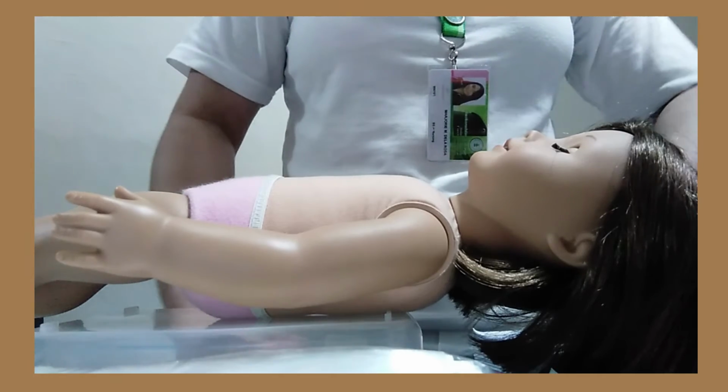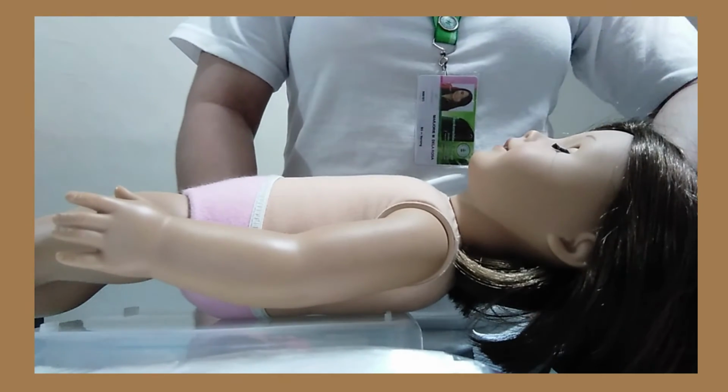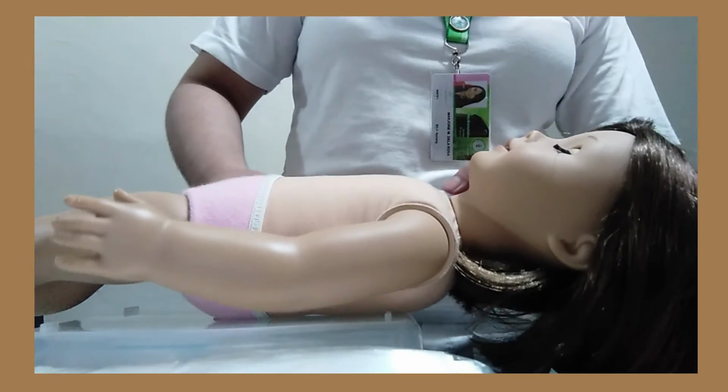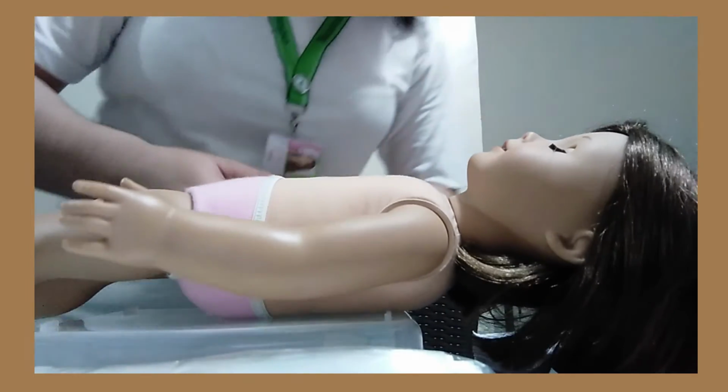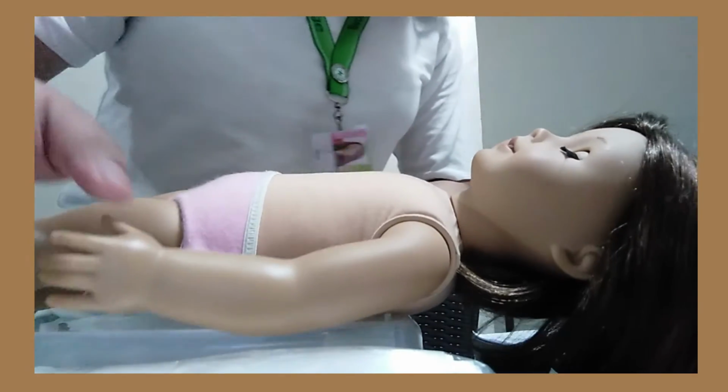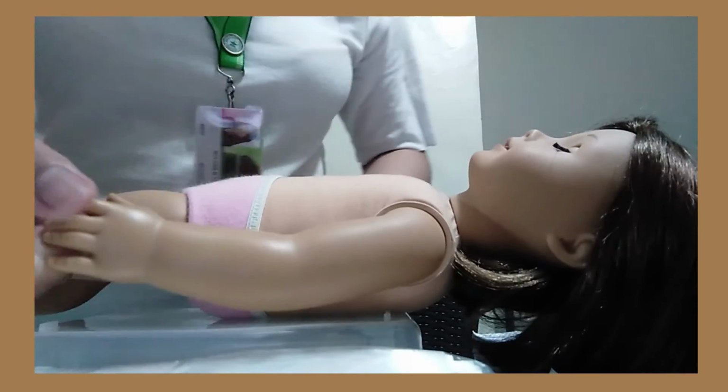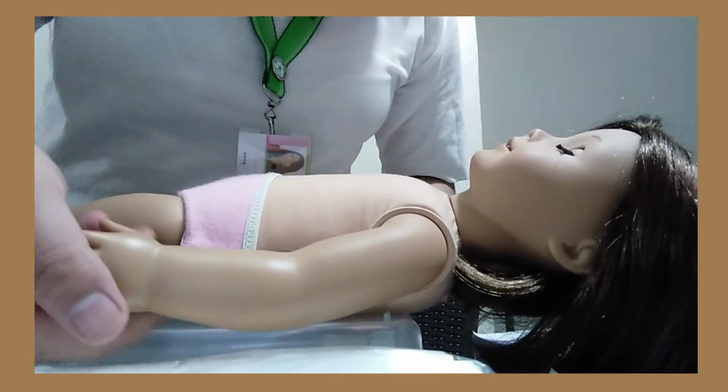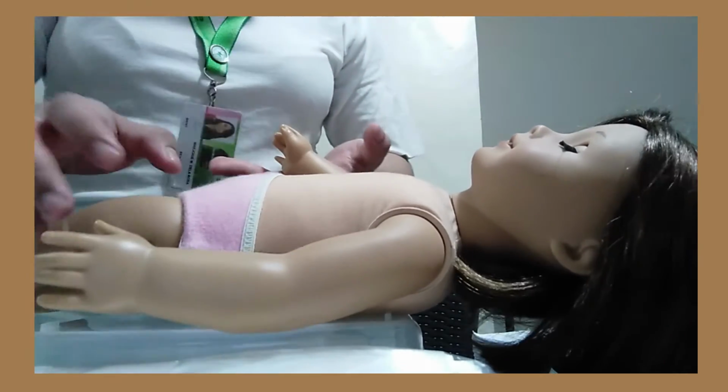We're going to be moving on to peripheral perfusion. So in here, I'm going to be inspecting the skin of your hands and feet for color, temperature, edema, and skin changes.